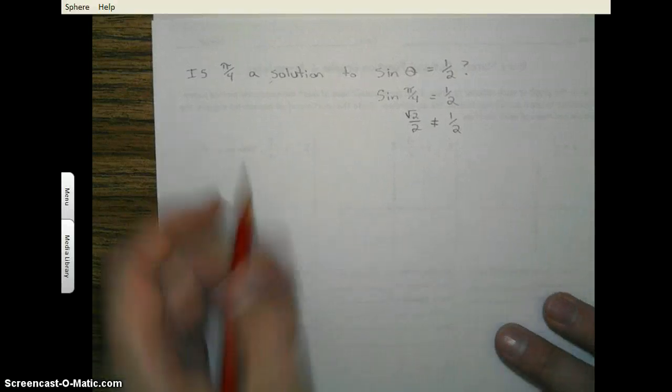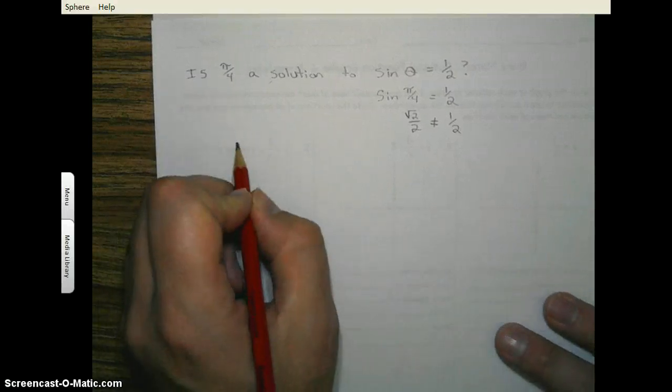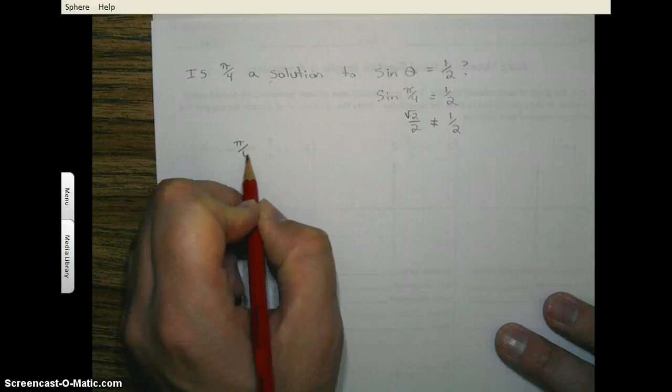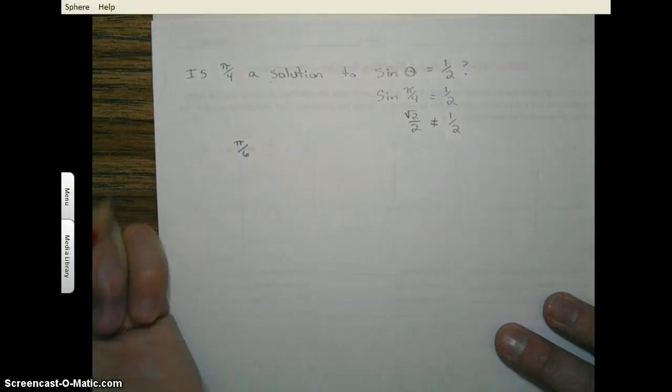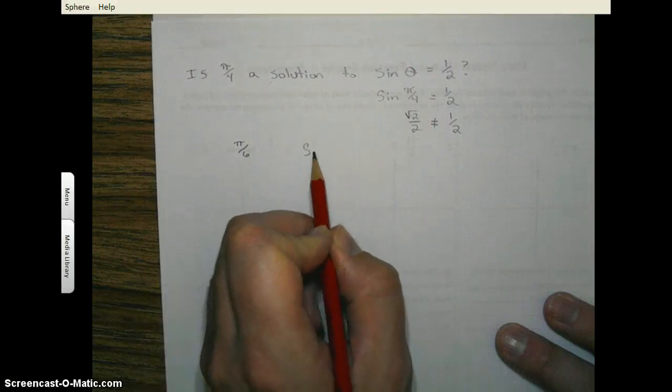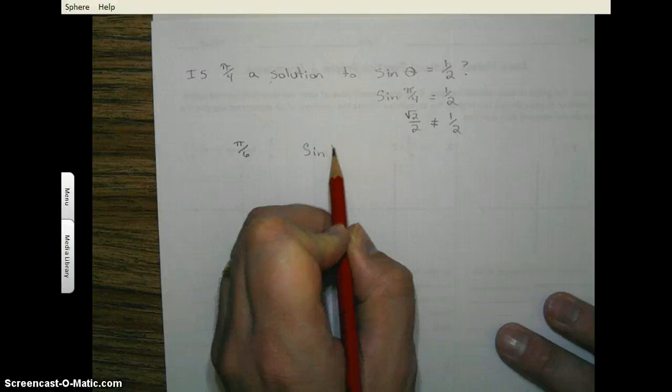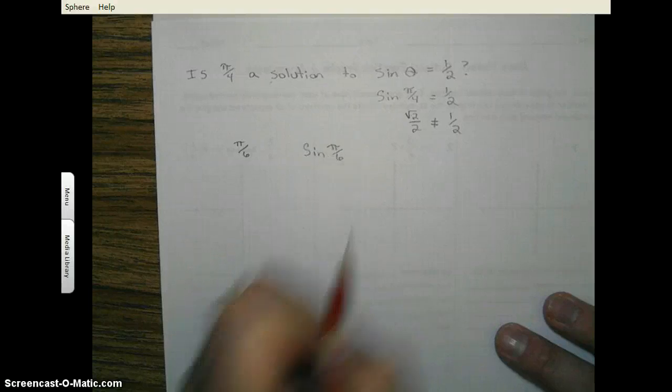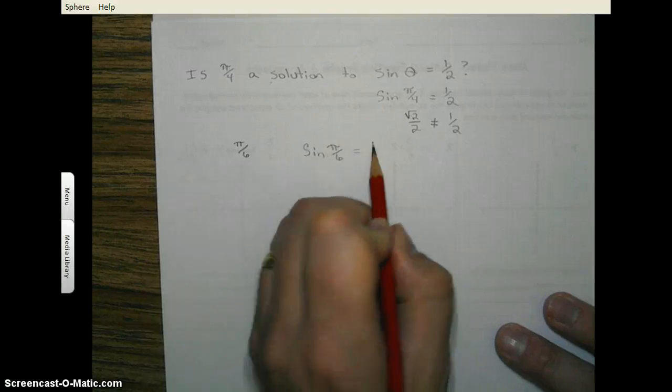Okay, let's try another one. Pi over 6. Is that a solution? Well, let's plug it in and find out. Sine of pi over 6, does that equal 1/2?